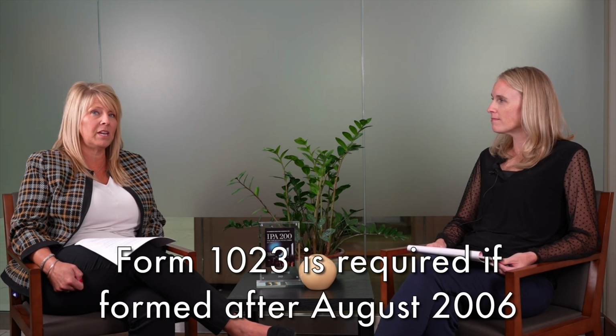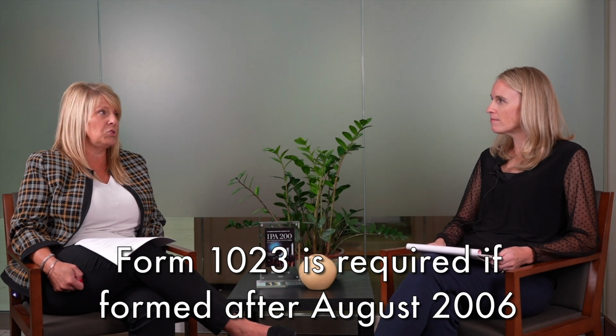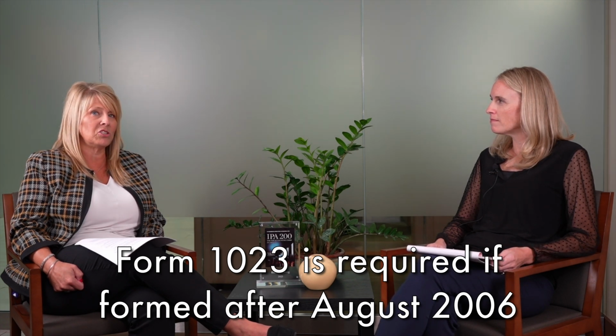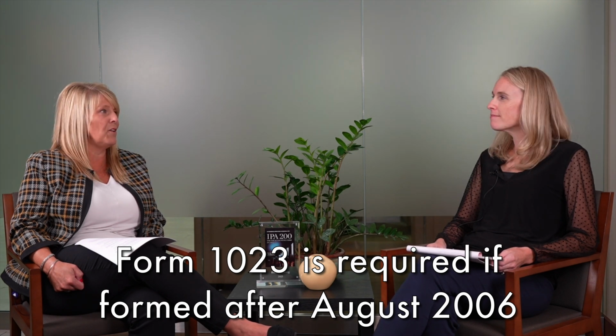Also, if an exempt organization has to file a Form 990T, that would be required to be provided to anyone who asked outside of the organization. And then also the application for exemption, the Form 1023, would need to be provided to anyone outside of the organization if the 1023 was filed after August of 2006. And so all of those forms are important and critical for an exempt organization to have when requested.